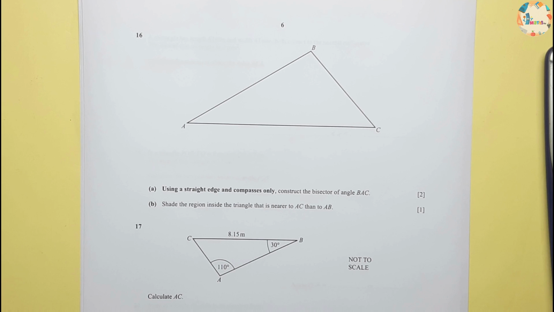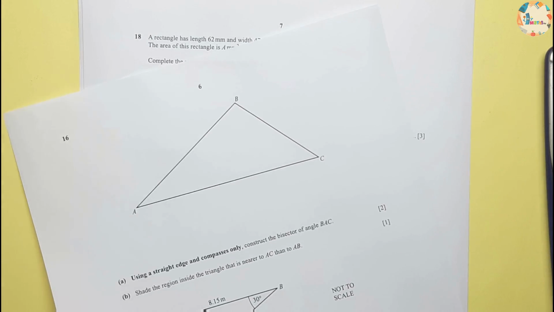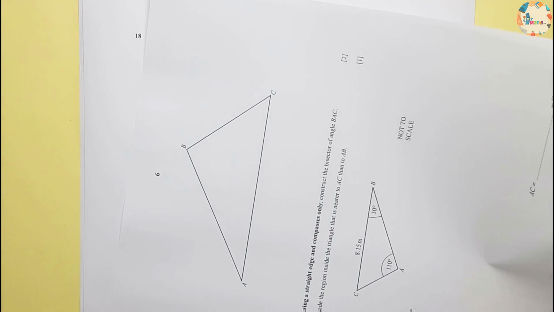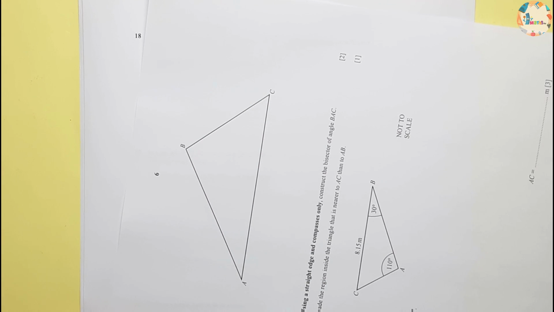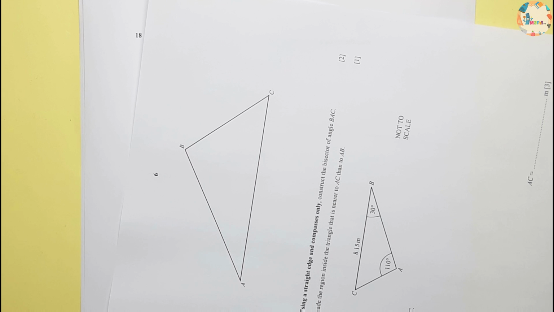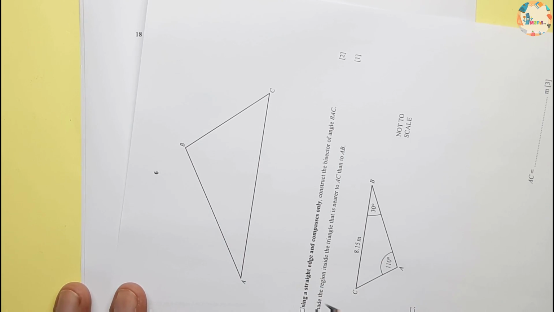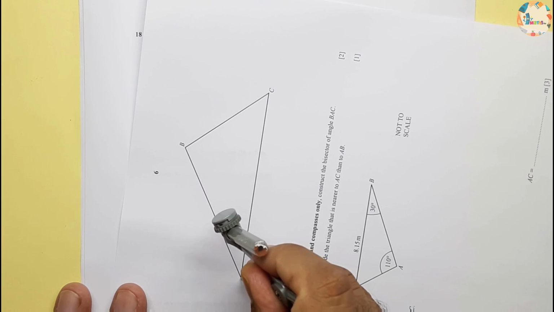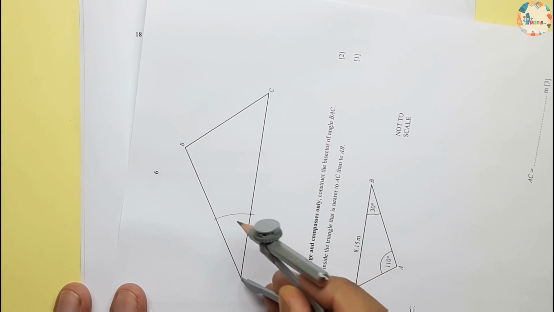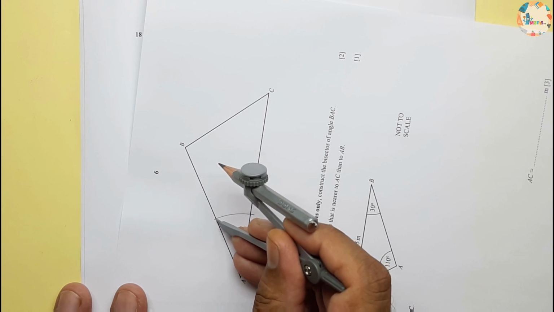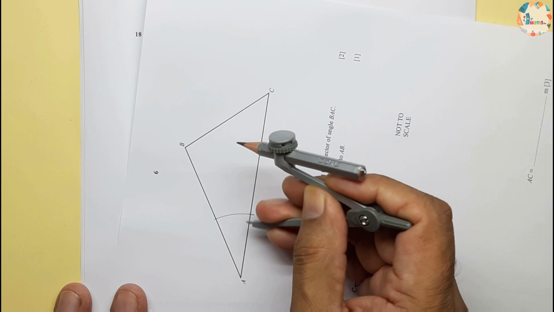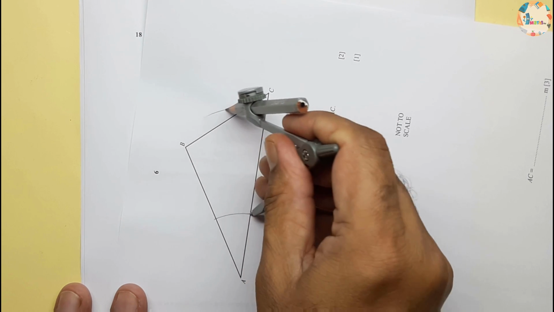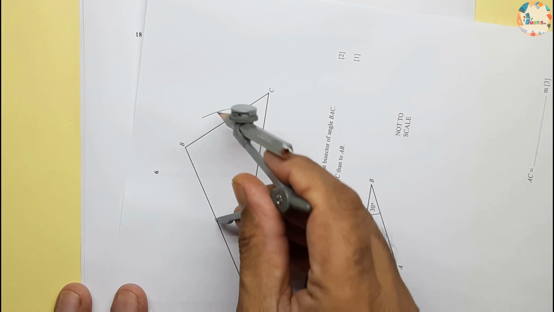Question number 16. A triangle is given. Using a straight edge and compasses only, construct the bisector of BAC. BAC bisector we have to construct, and I'll be shifting this page like this. Now we'll be using the compass, and from here putting here, so we'll open the compass and make an arc like this, and now we are having this point and this point, and we can open it a little more and we can make an arc over here and here.